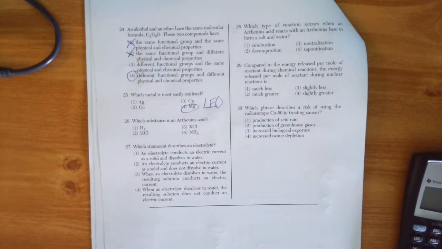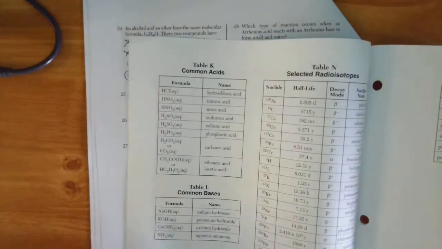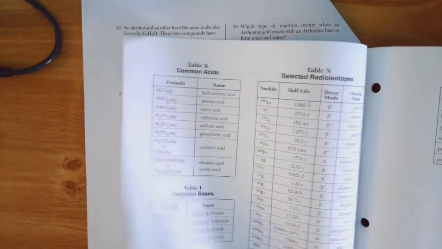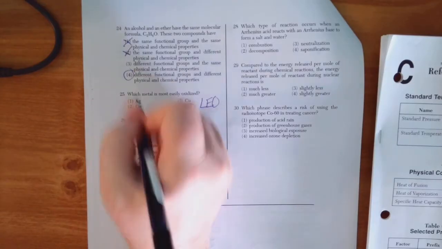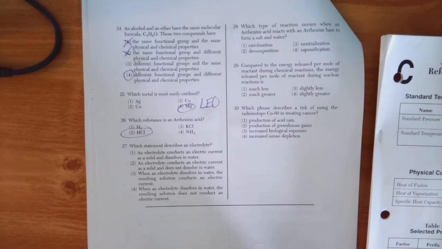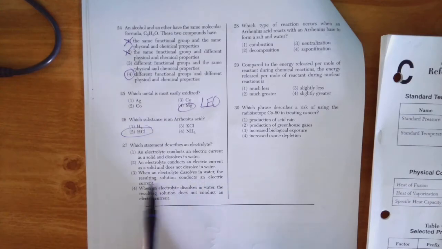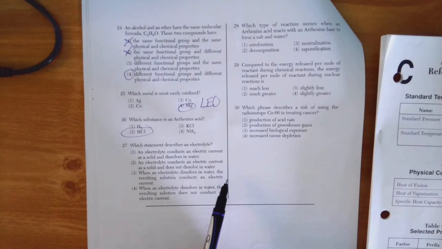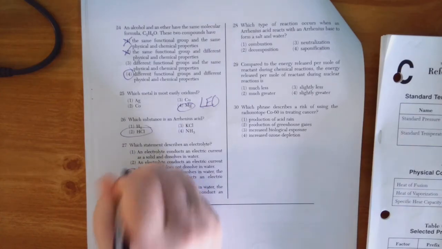Which substance is an Arrhenius acid? Reference table question. And start looking here. And there we go. Which statement describes an electrolyte? An electrolyte is something that conducts electricity when it is dissolved in water. When an electrolyte dissolves in water, the resulting solution conducts an electrical current. Right there.